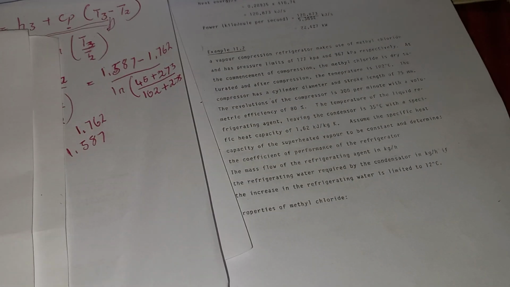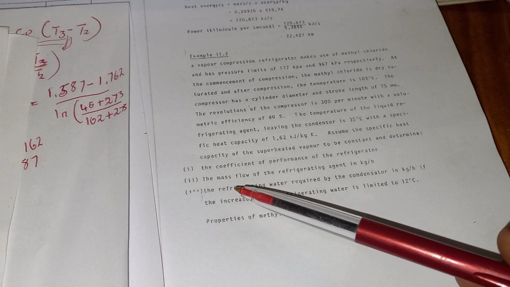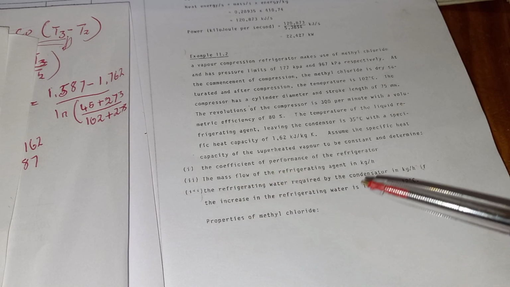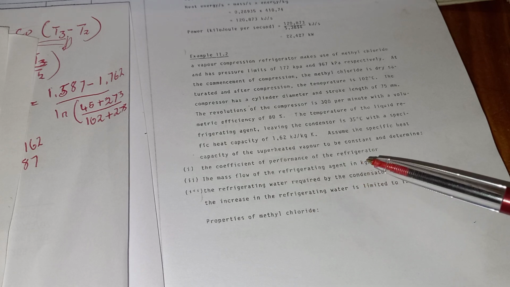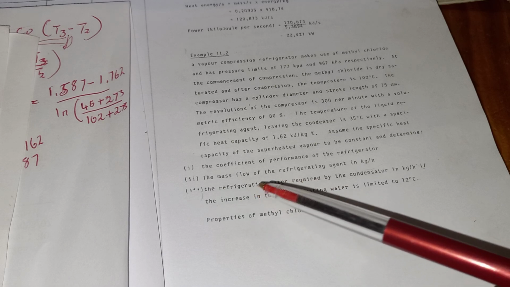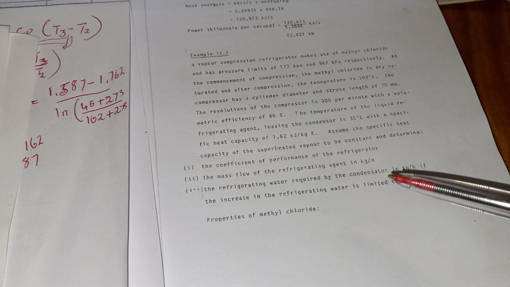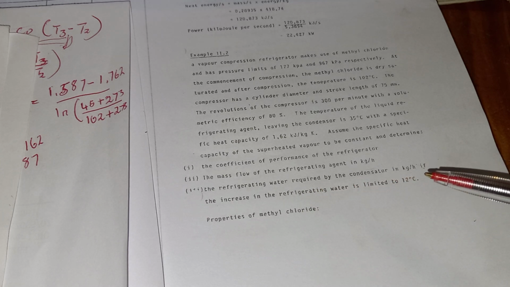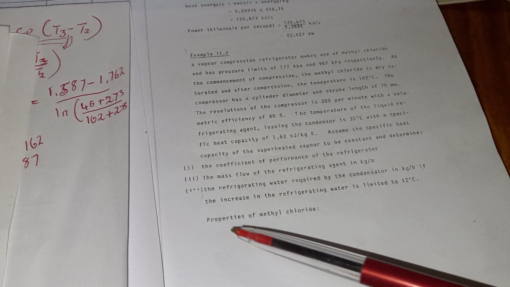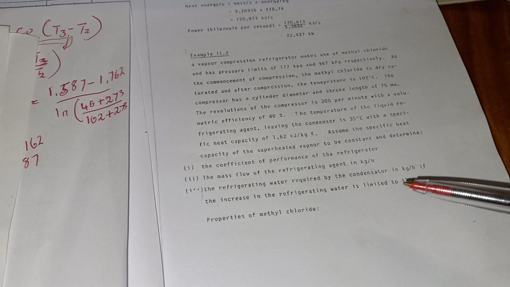other question here at this side. Oh yeah, this one. They said we must also calculate the mass flow of the refrigerant in kg per hour. And the last one, we need to calculate the refrigeration water required by the condenser, in kg per hour, if the increase in refrigeration water is limited to 12 degrees.